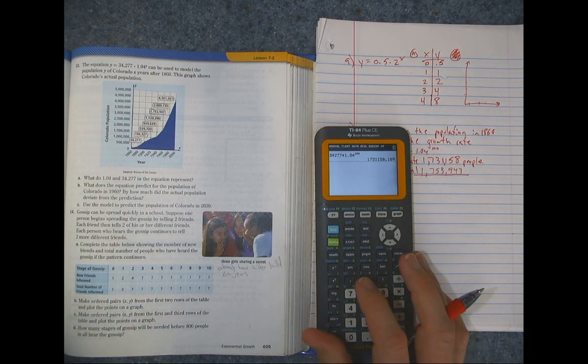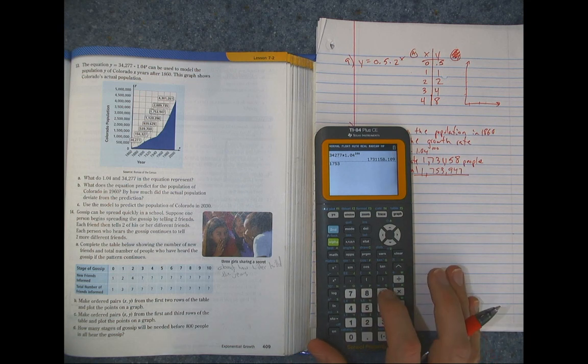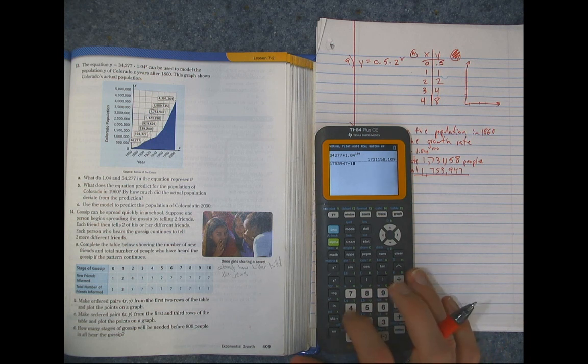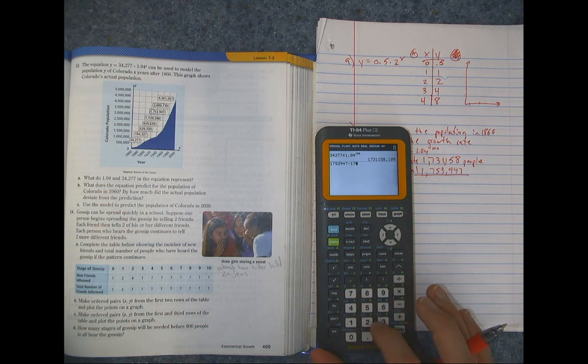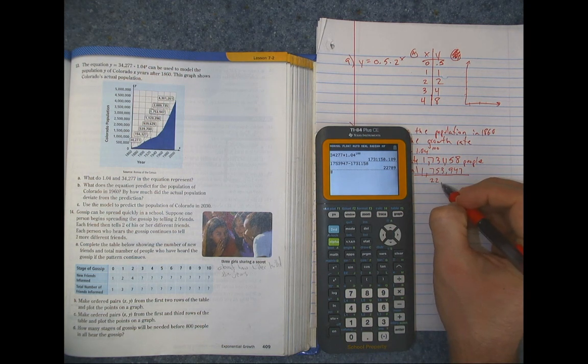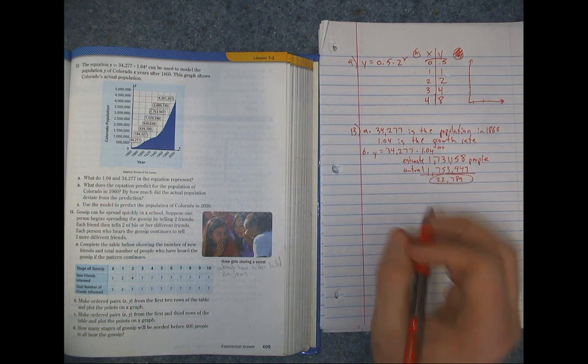So I'm going to go ahead and subtract these numbers. I don't want a negative number. I'm just talking about how far off it is. So I am going to subtract the bigger number first. So we were off by 22,789. So pretty close, really.